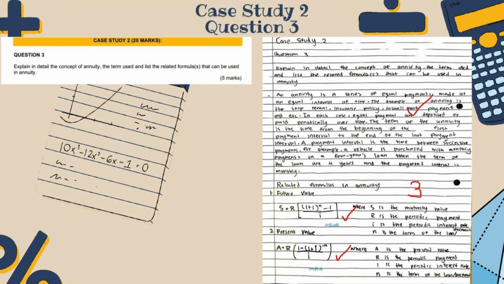On a 4 years loan, the term of the loan is 4 years, and the payment interval is monthly. Related formula in annuity for the future value: S equals R multiplied by the quantity of (1 plus i) raised to the power of n minus 1, all divided by i, where S is the maturity value, R is the periodic payment, i is the periodic interest rate, n is the term of the loan or investment.